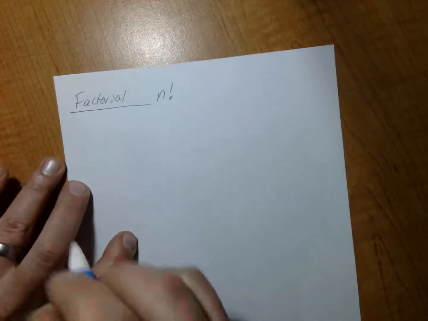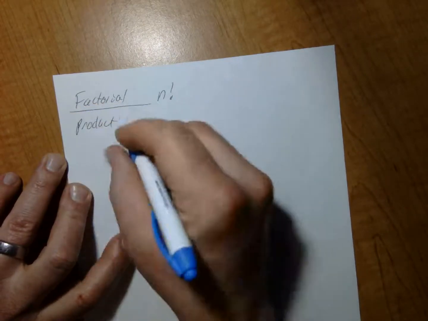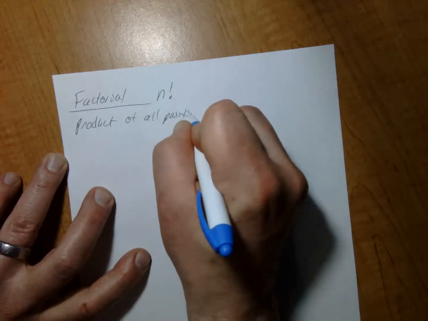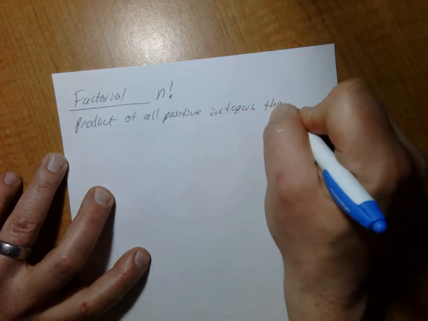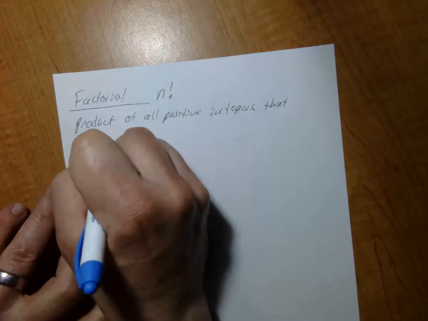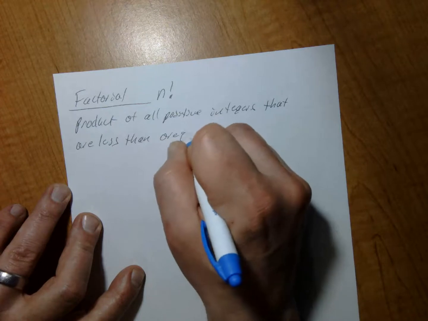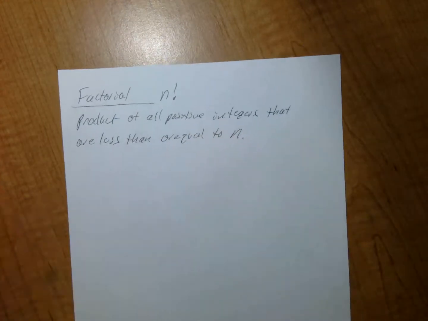But basically, this n factorial, think of it as the product, or multiply, the product of all positive integers that are less than or equal to n, right? Or usually the way they say it is you start with the number that you're talking about and you multiply by the next integer below it. Then you multiply by the next integer below it, and the next integer below it, and you keep going, right?